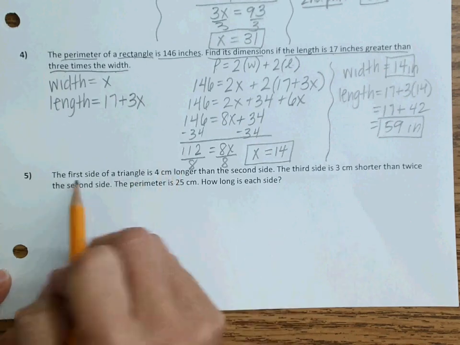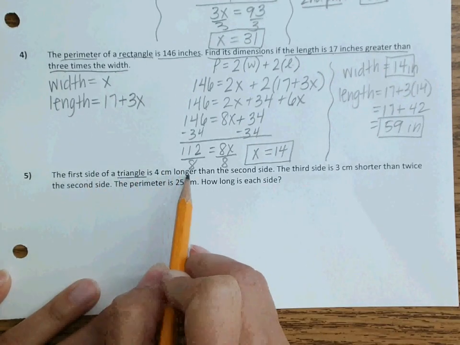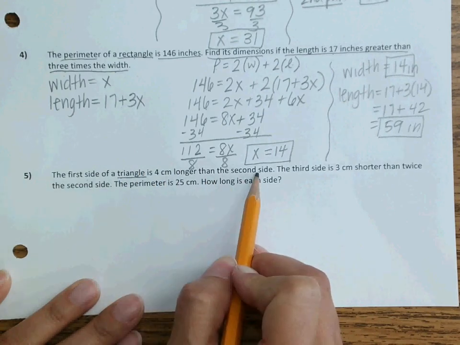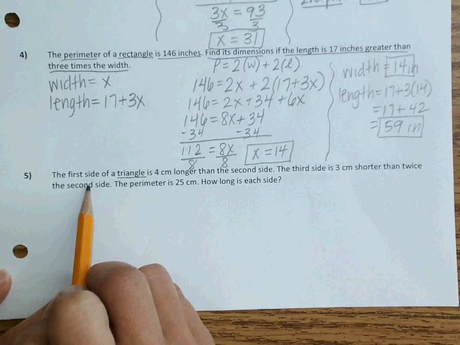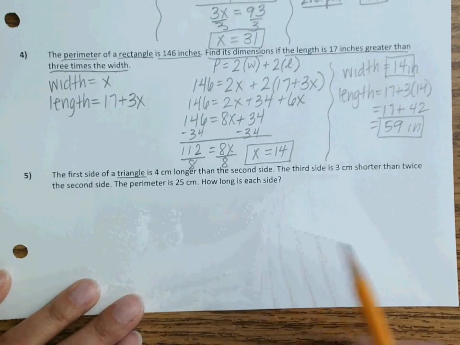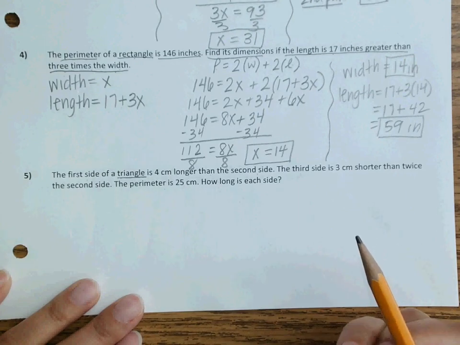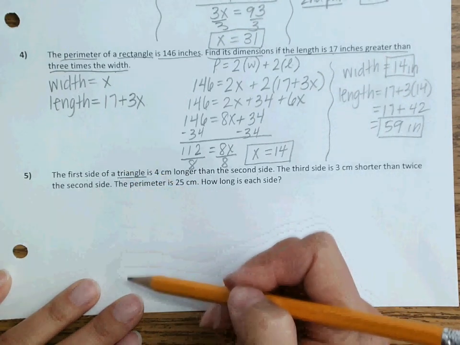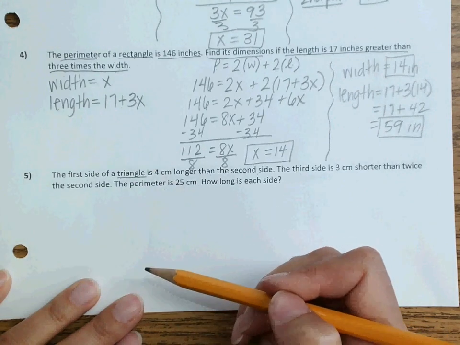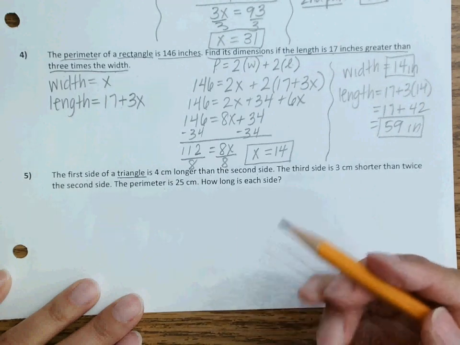Now for number 5, though, they're talking about a triangle. The first side of a triangle is 4 centimeters longer than the second side. The third side is 3 centimeters longer than twice the second side. The perimeter is 25. How long is each side? Now for a triangle, we know there's no formula for perimeter. But again, I'm going to write down an expression for each of the sides and then think about which side did the story problem describe nothing about. That will be our x.